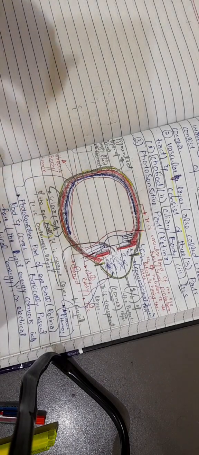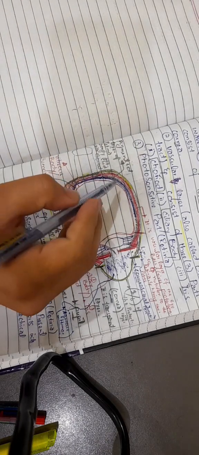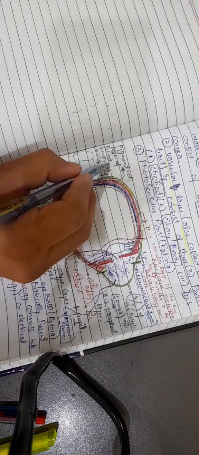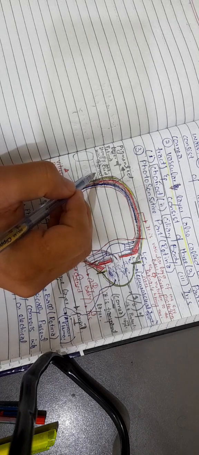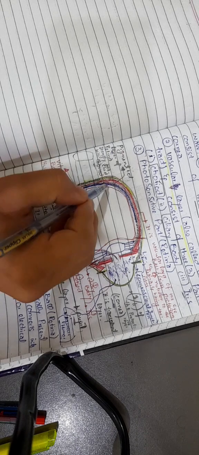That layer further consists of two parts. The first one is the pigmented layer of the retina, and it is strongly attached to the choroid, the vascular part of the vascular layer.